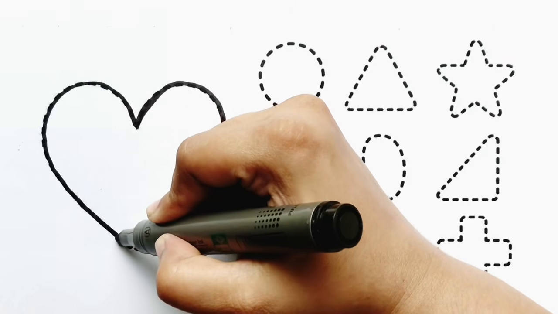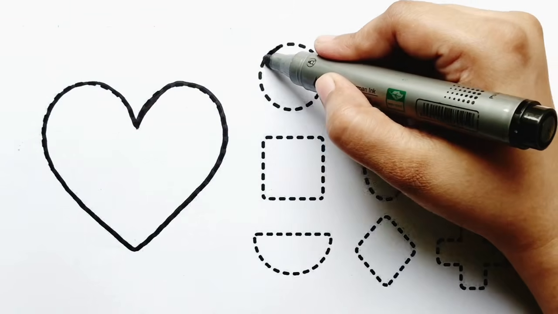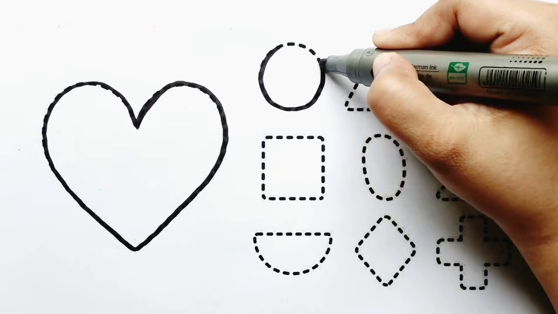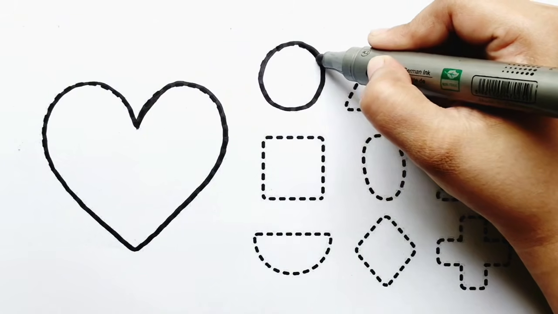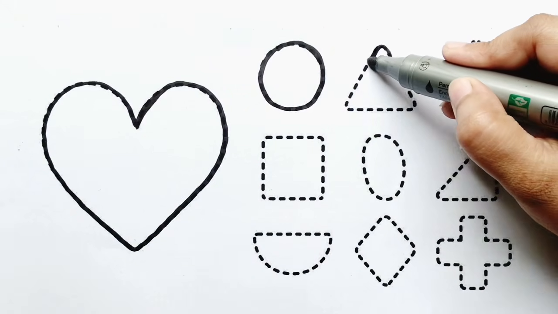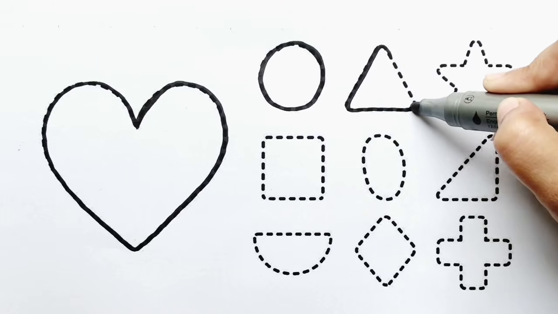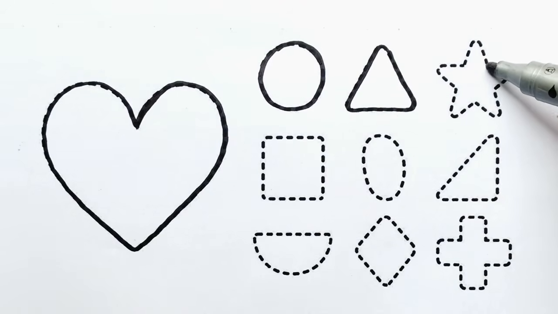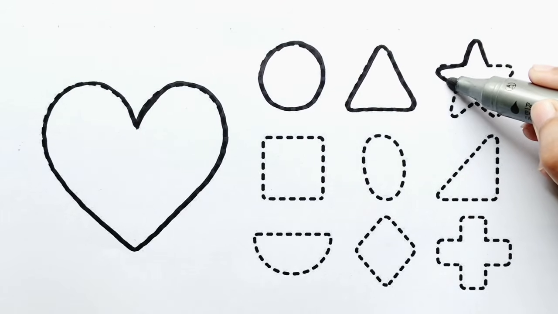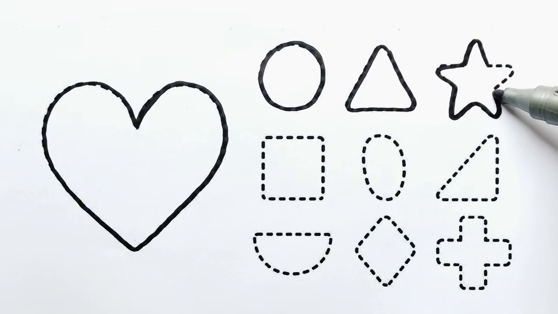This shape is heart. H for heart. Circle. C for circle. Triangle. T for triangle. Star. S for star.